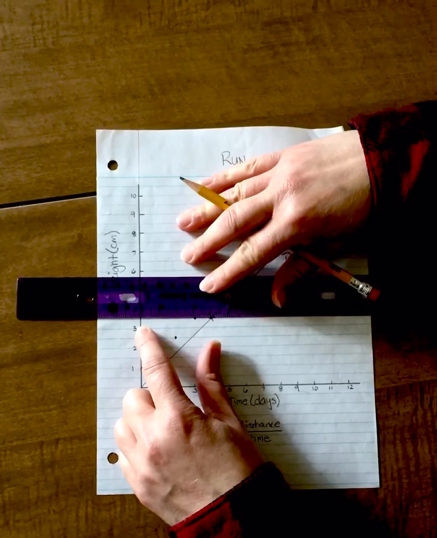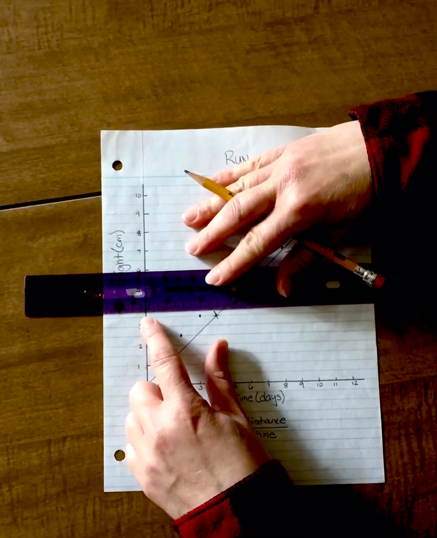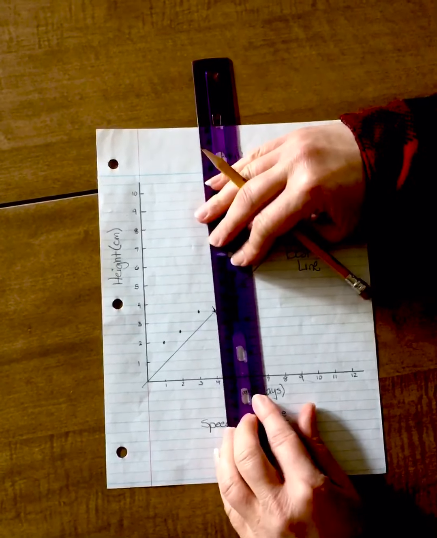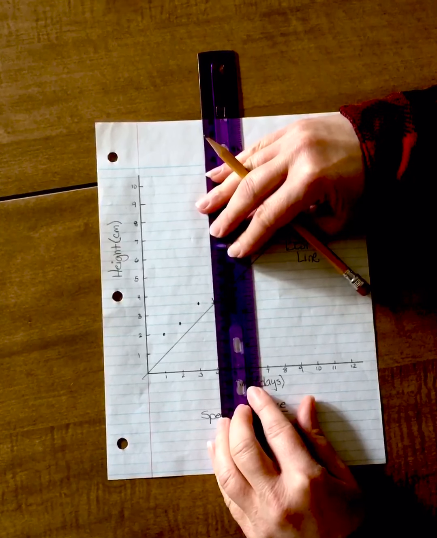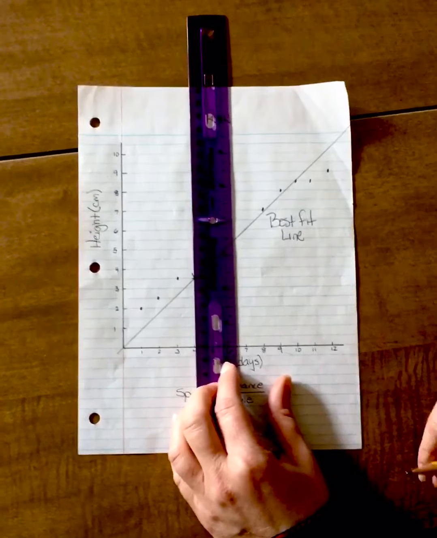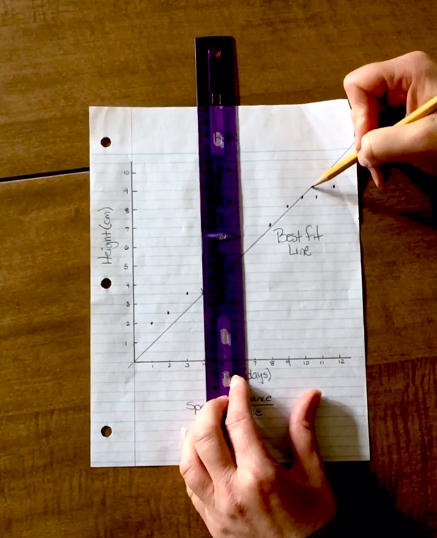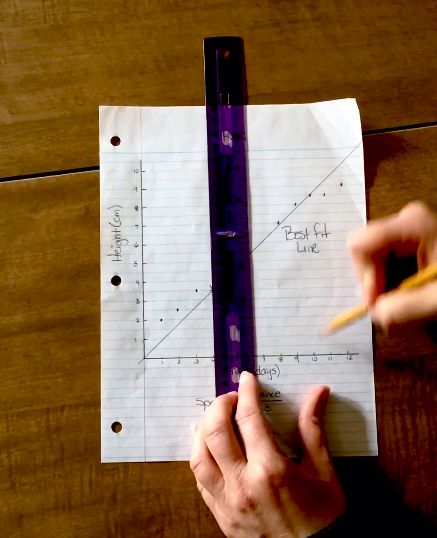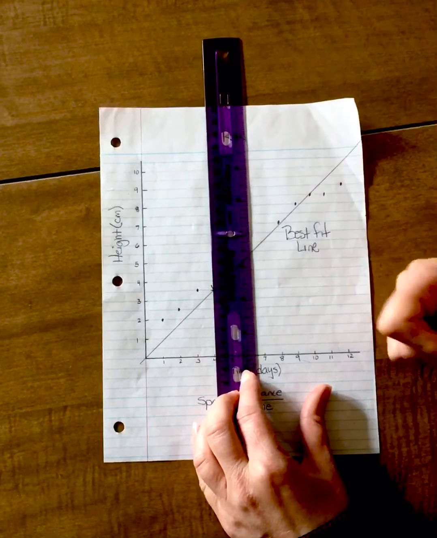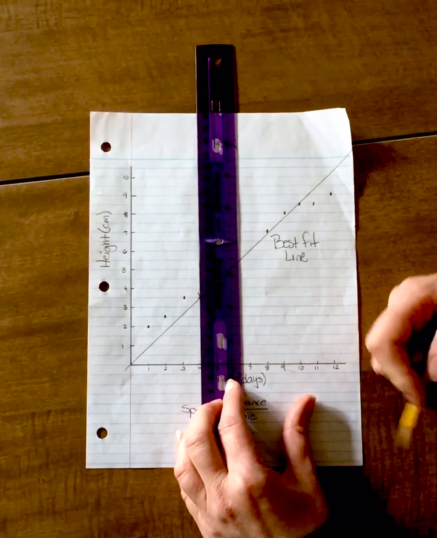It's not like 0.25, it's actually 3.5 here, and that is my day 4 time. I could pick a point up here as long as it's right on a day and right on a height. It just keeps it simple.